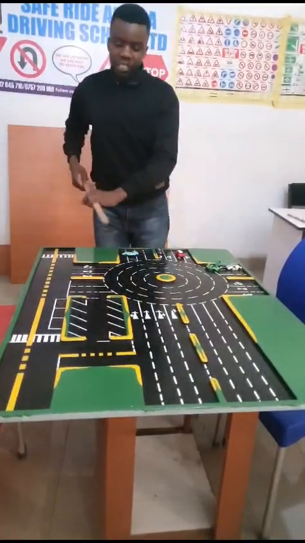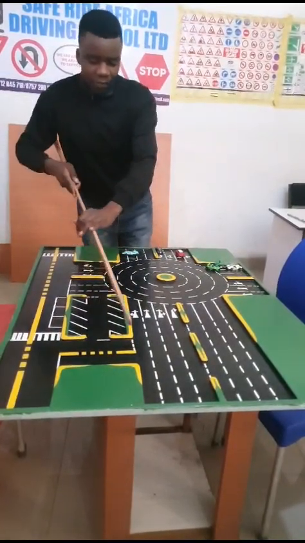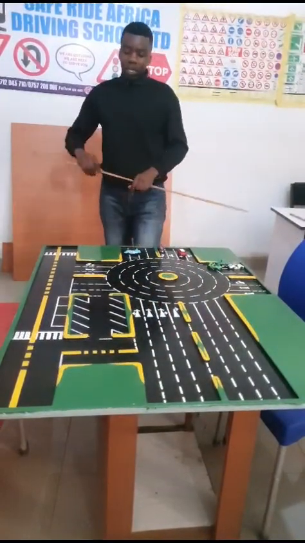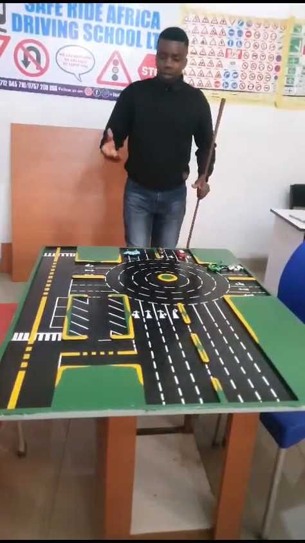The other thing is the give way sign. This is a give way sign. That's all, these are what we call the model town board.